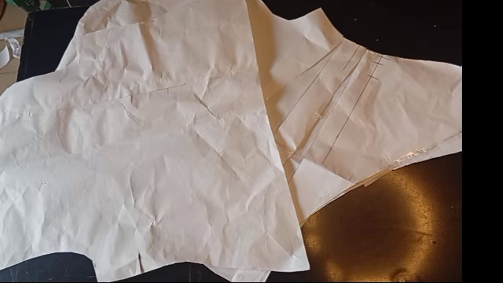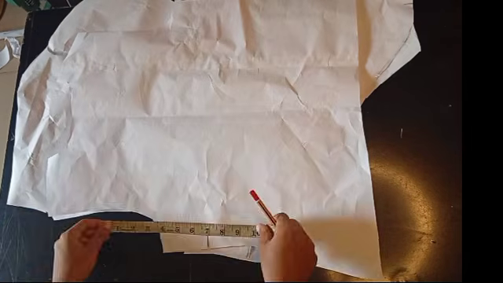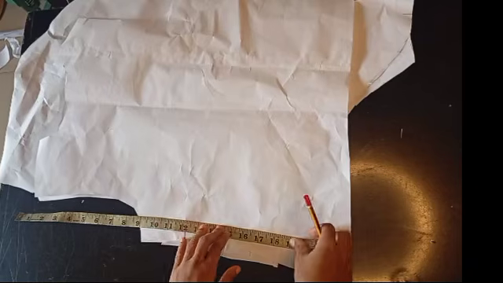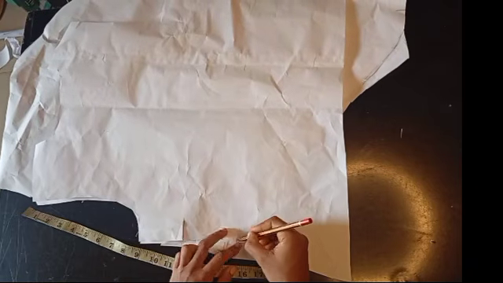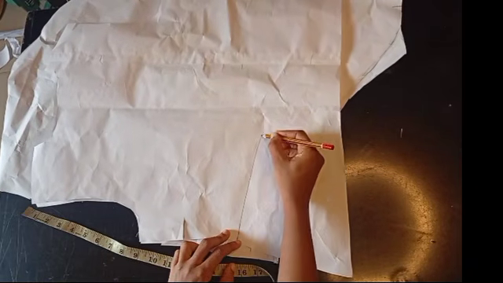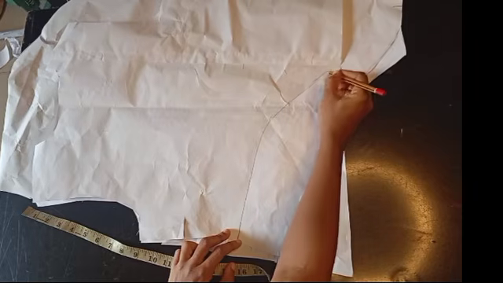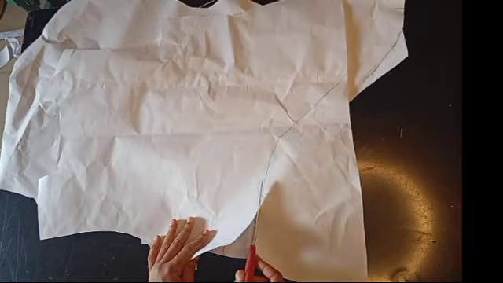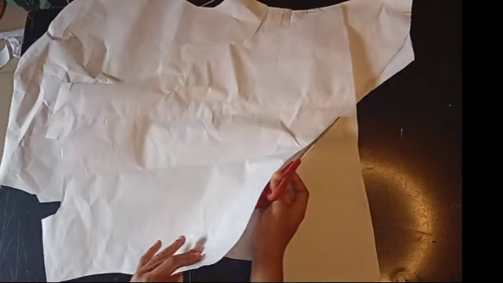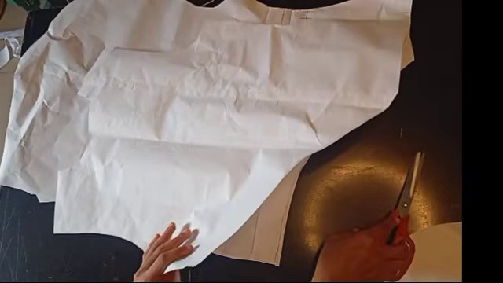So now let's work on the back pattern. You want to place your tape and mark your shoulder to waistline and come down a bit from there, just like we did for the front. Then you connect it. I didn't really get to see the back of the dress, so I'll just go ahead to cut something that looks similar to that of the front.